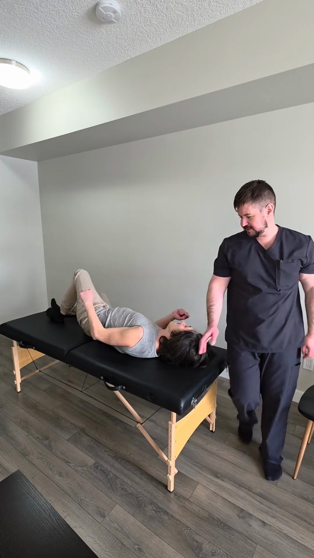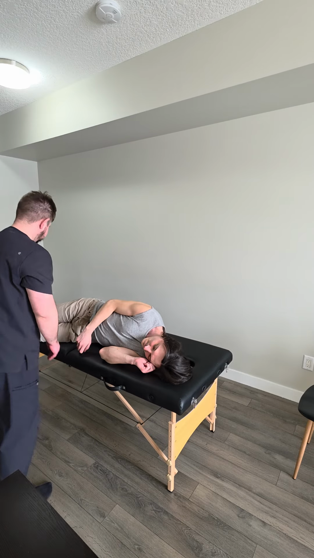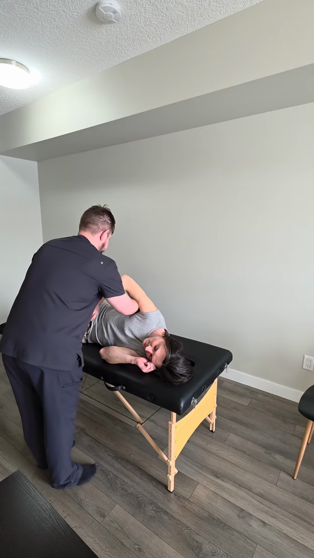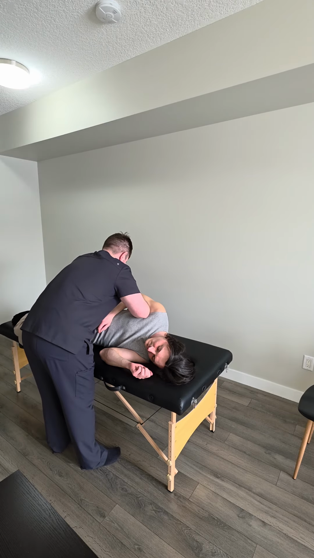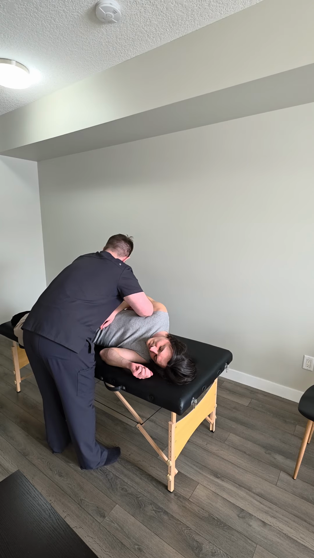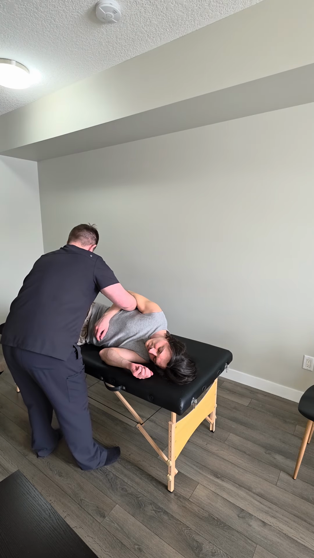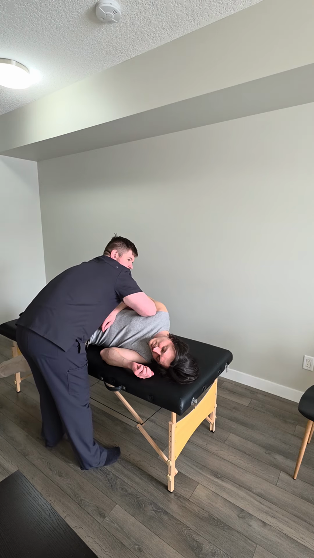So if you can please lay down on your other side. Good. Okay, please bend your knees. Okay. We can also bring this leg down to make it more intense and to achieve a better stretch.